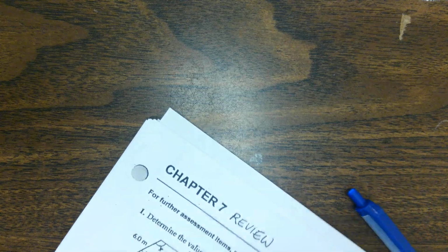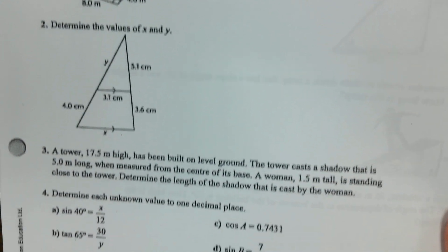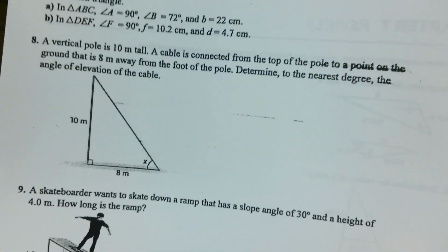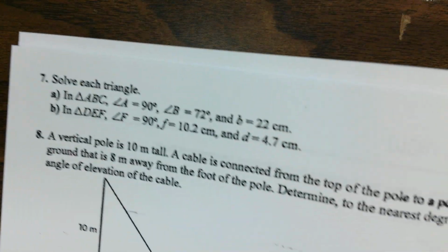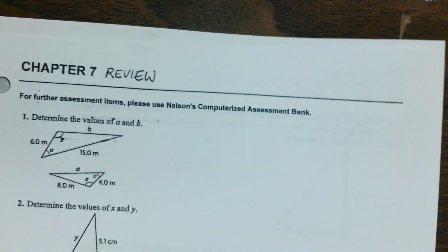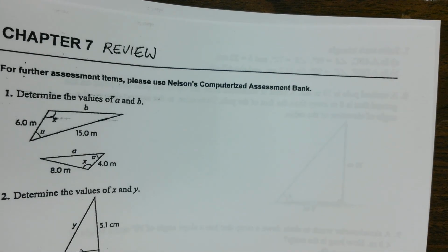I think the hardest part of this test is to draw the diagrams. So here are some word problems for you guys to try. It has similar triangles and SOHCAHTOA stuff on here. So use the rest of the class to try these ones. We'll take up these tomorrow. You can see some require you to draw your own diagram. So let's work on this. We have a good 45 minutes.